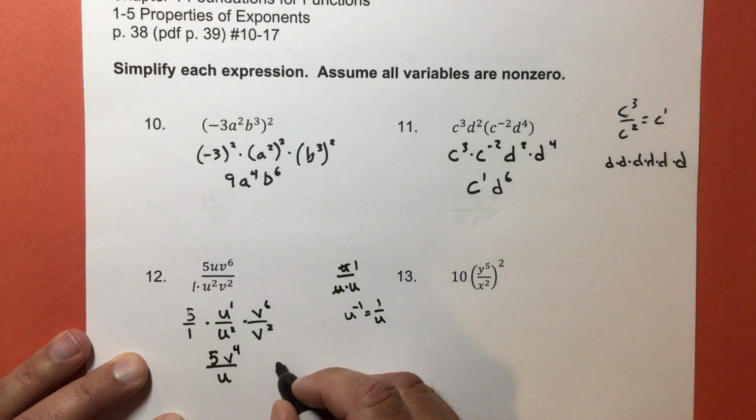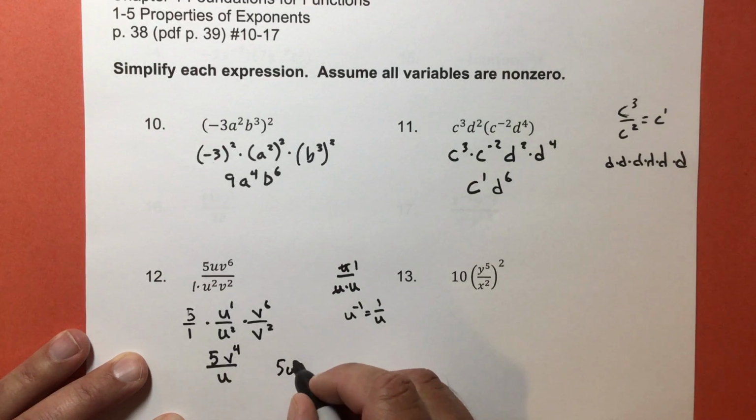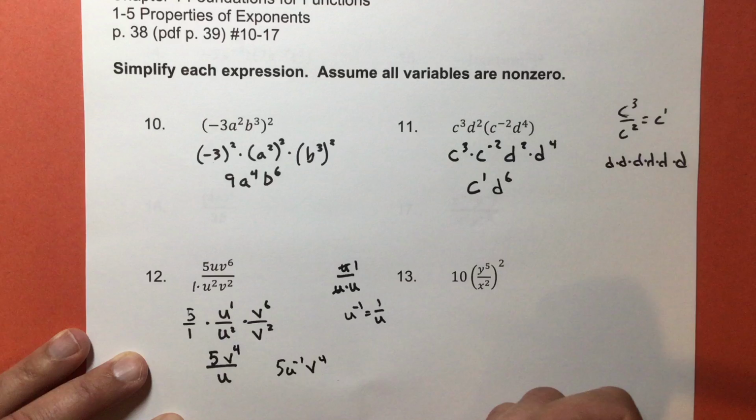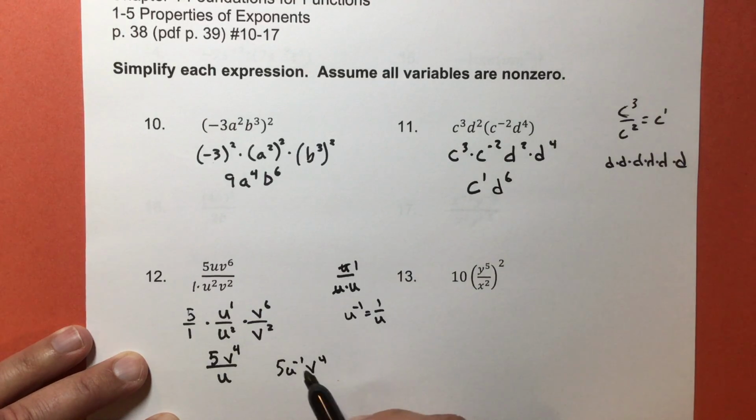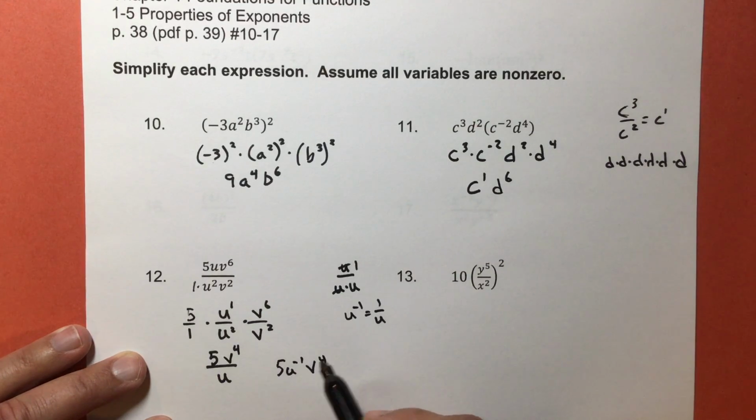If you had written 5 u to the negative 1 power, v to the fourth power, we want to make sure that even though negative exponents exist, usually when we talk about simplifying or best form, we want to write it like this, okay?